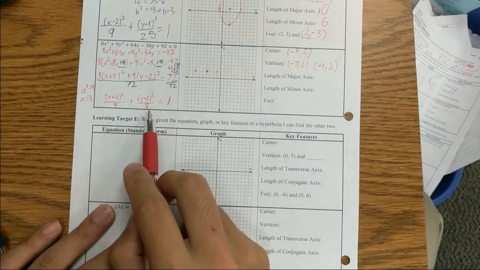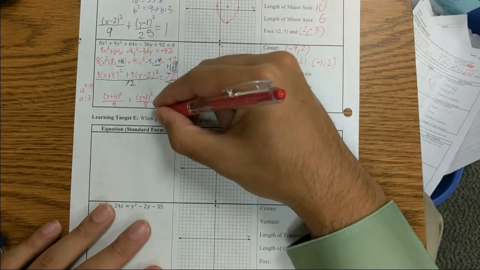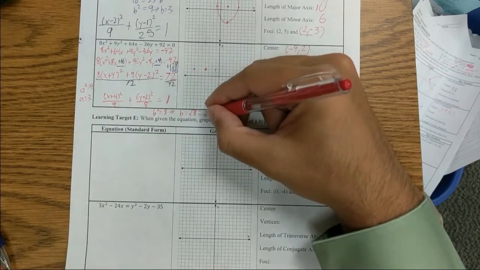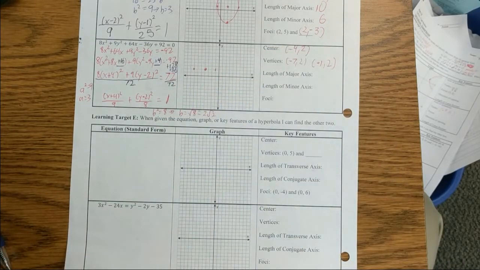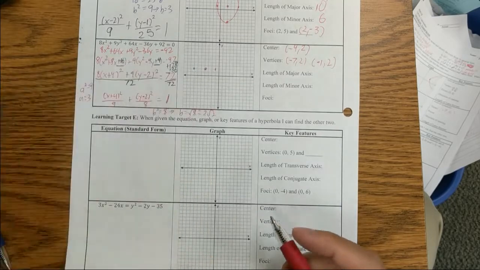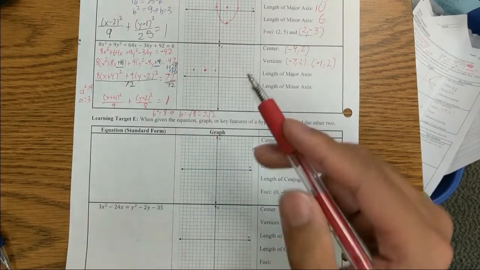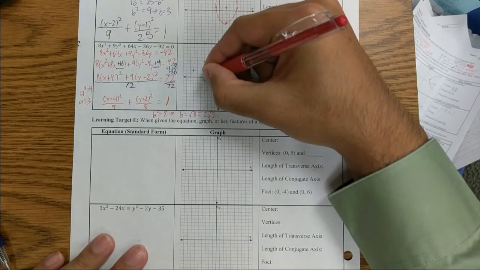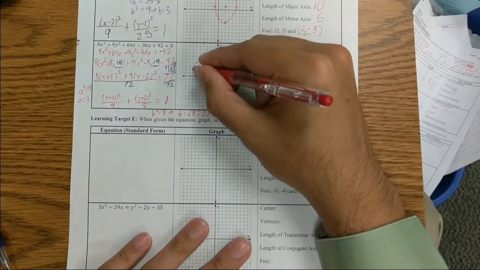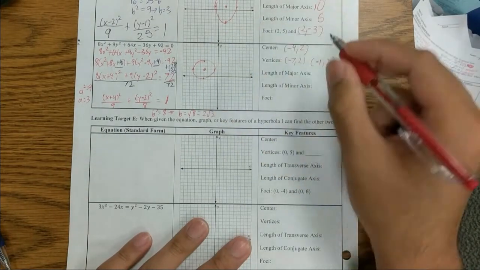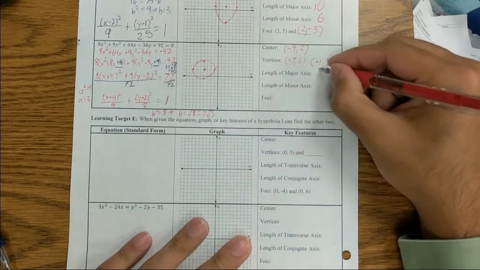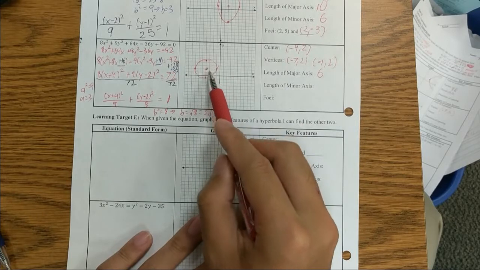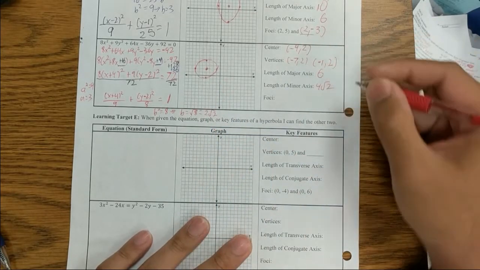Okay, co-vertices come from the b squared. So if b squared equals 8, then b equals radical 8, which is 2 radical 2, which is about 2.8. So you go a little less than 3 units up and down. Length of major axis, we went 3 left, 3 right, that's 6 total. Length of minor axis, we went 2 radical 2 up, 2 radical 2 down, that's 4 radical 2.